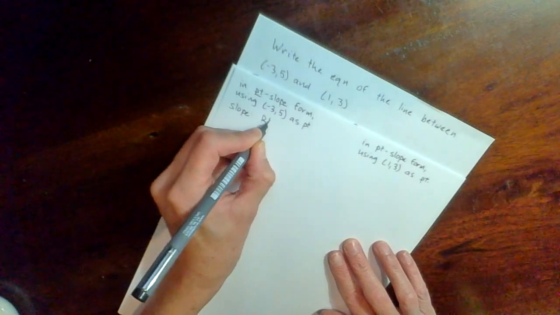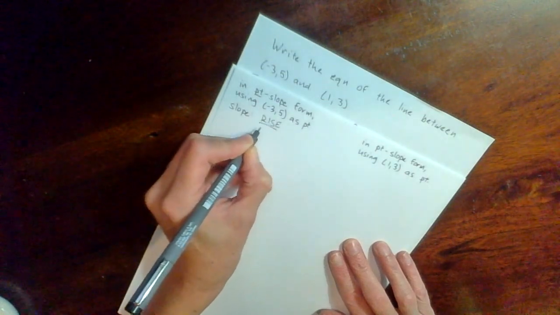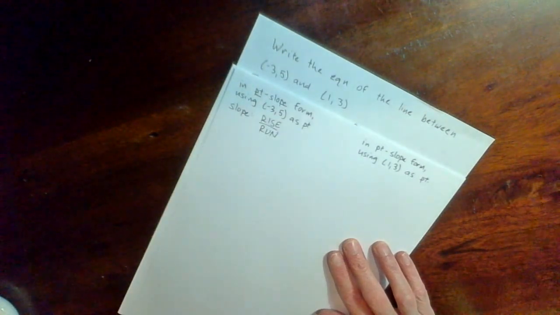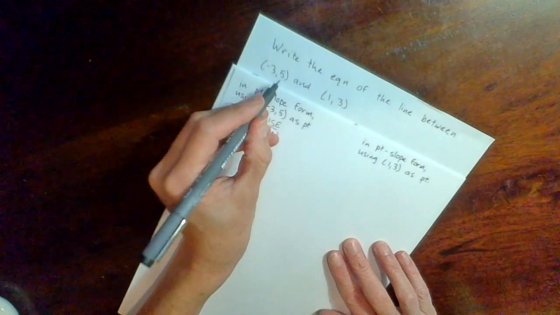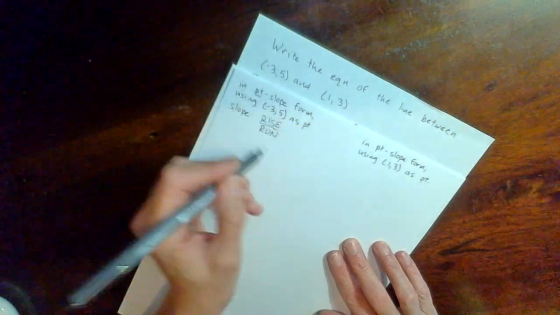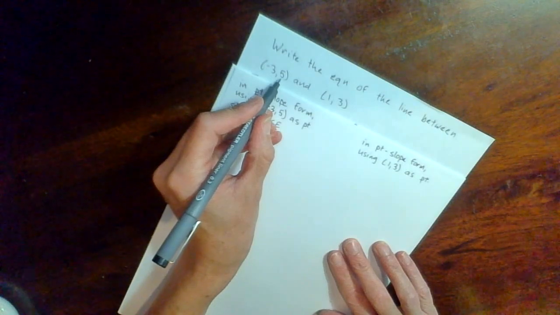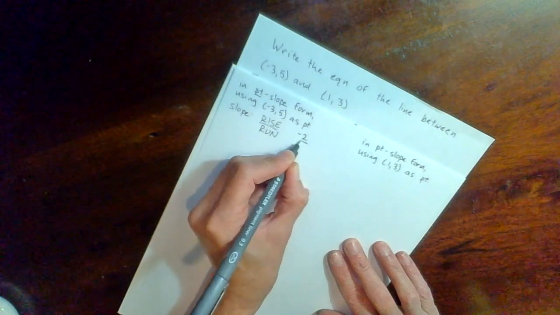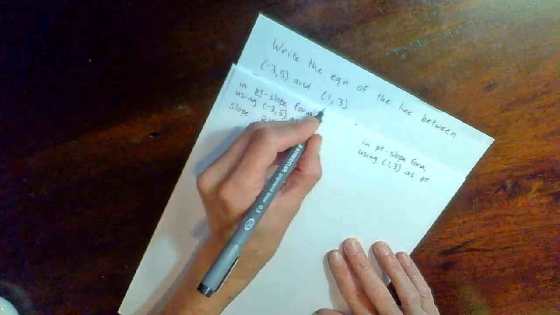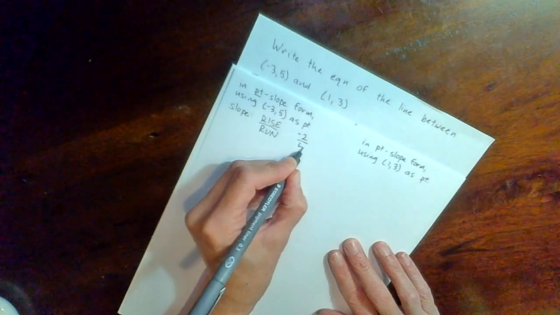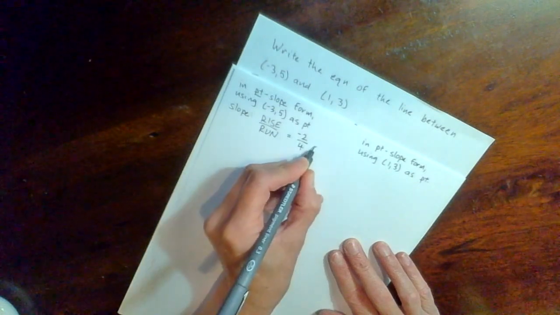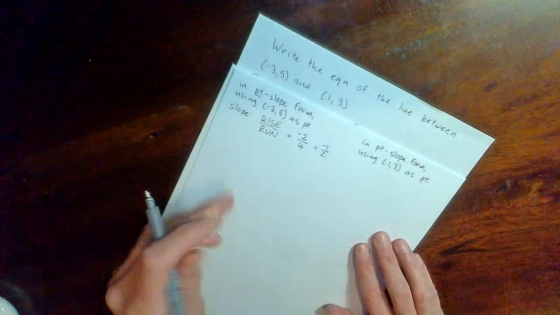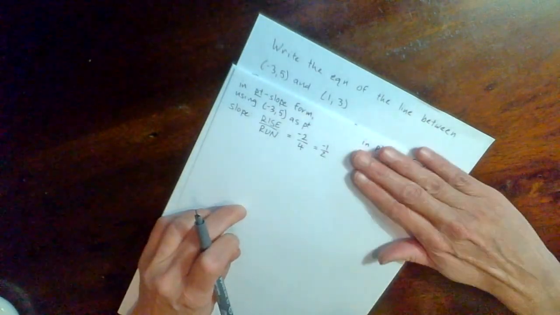It's rise over run. So let's figure out how much it rises between (-3, 5) and (1, 3). Rise is with the y coordinates, so it goes from 5 to 3. So it actually rises -2, and it runs from -3 to +1, which is 4. So our slope most simply could be written as -1/2. And that's the same for both of these equations that I'm going to write.